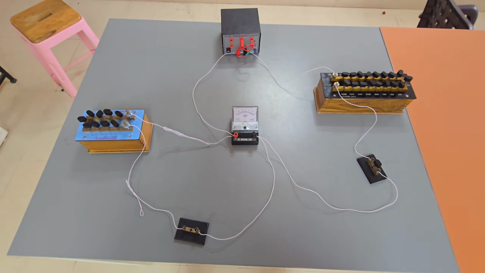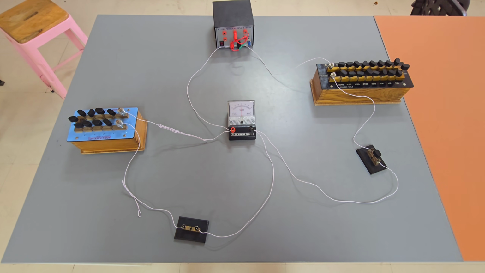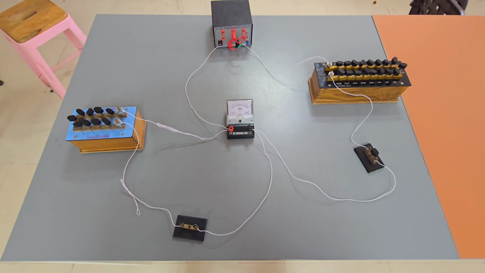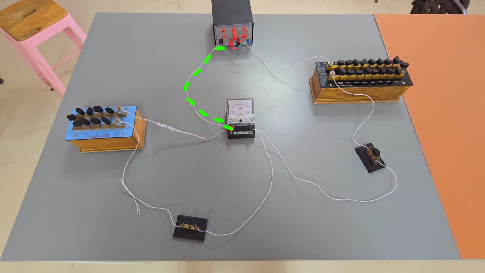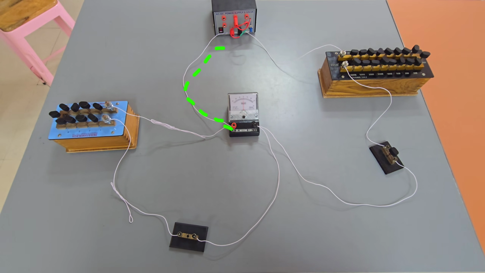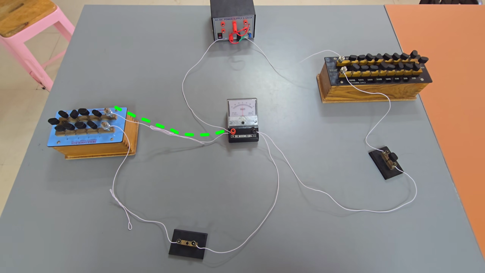Let me tell you the circuit connection once more. The positive of the battery is connected to one end of the galvanometer. From the same end of the galvanometer, we are connecting to one end of the low resistance box.